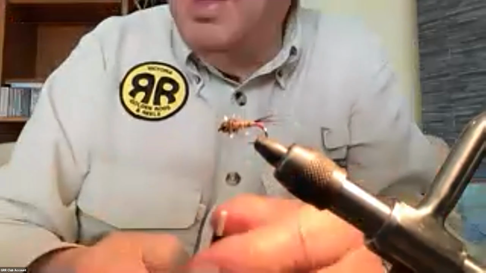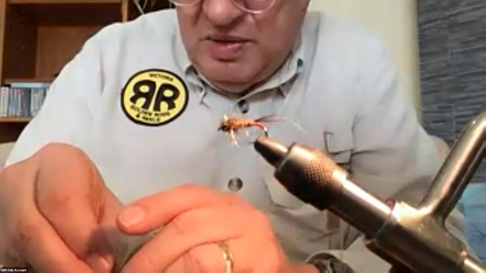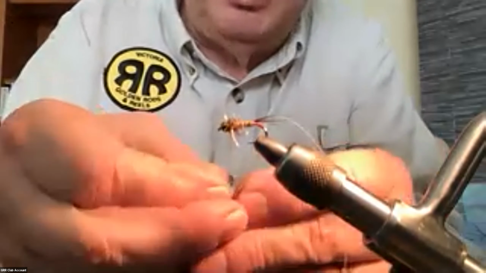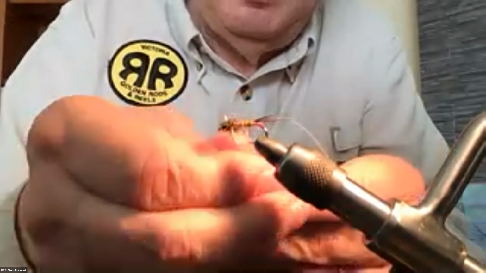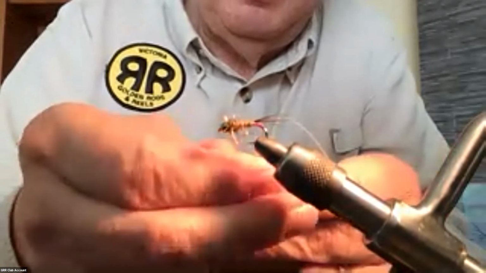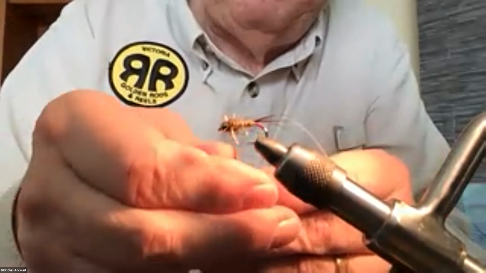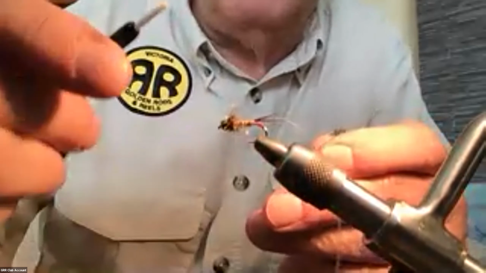Okay, so now I need a little more of this dubbing because you can see what I want is the thorax to be about 50% larger in diameter than the abdomen. So there we go. So it's nice and bulky.